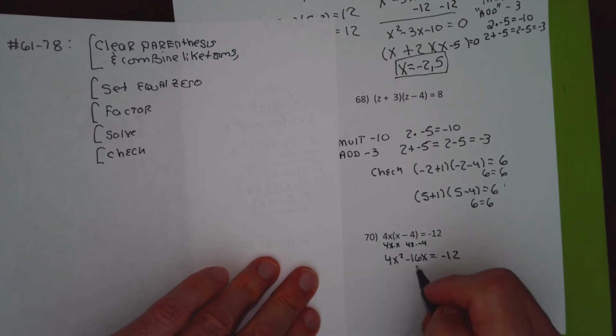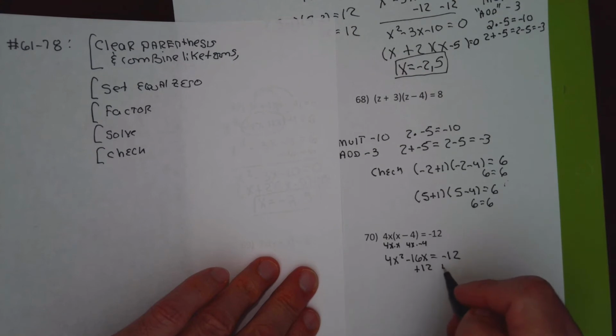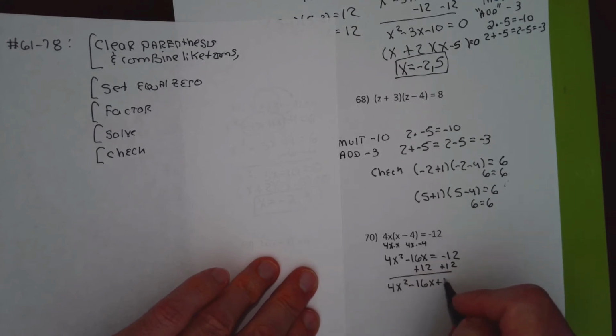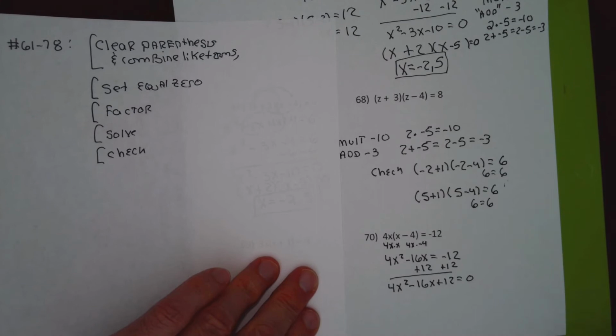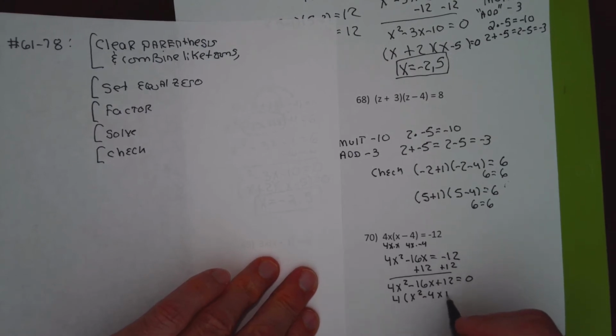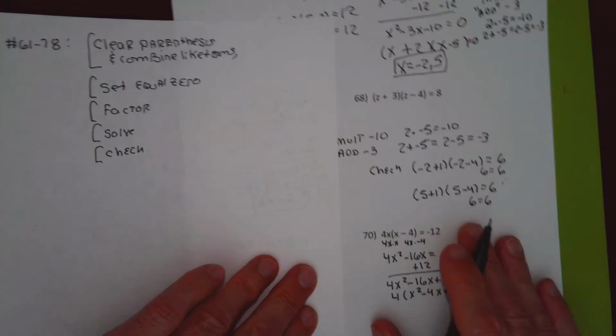Now I'm going to set it equal to 0 by adding 12 to both sides. On the left-hand side, the 12 is just going to tag along at the end. And now I'm going to factor. The first step, I'm going to take out a common factor, the common factor of 4. When I factor it out, I'm left with x squared minus 4x plus 3.